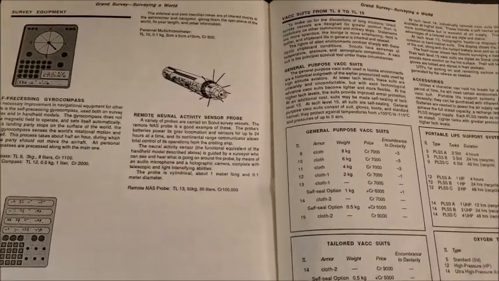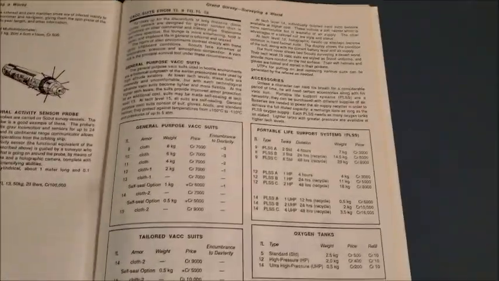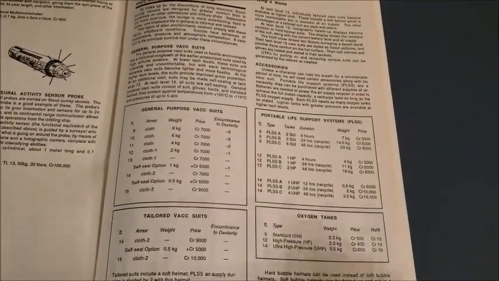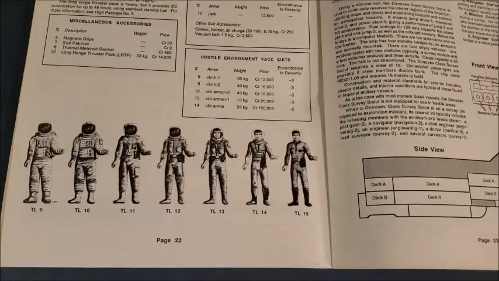A remote neural activity sensor probe. You send a little drone out. We're all familiar with drones, especially these days. So there you go. Portable life support system. Different vac suits at different tech levels.